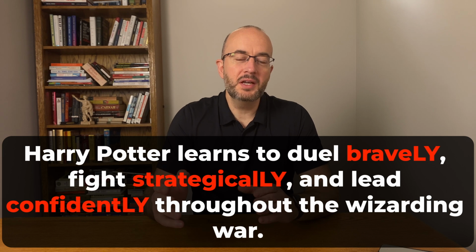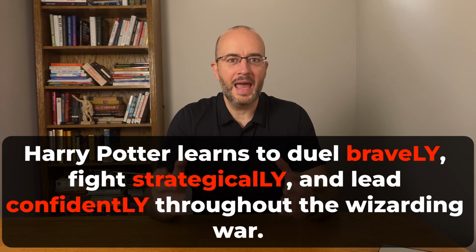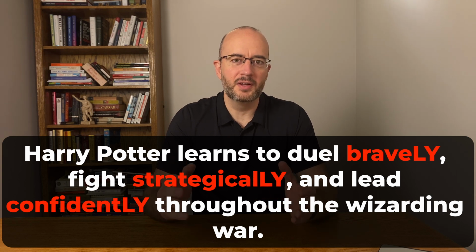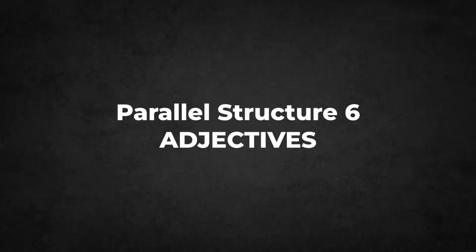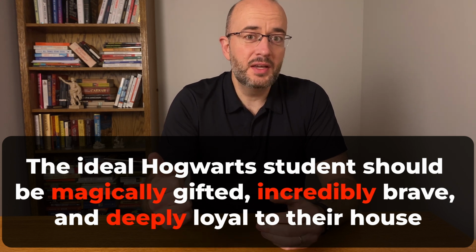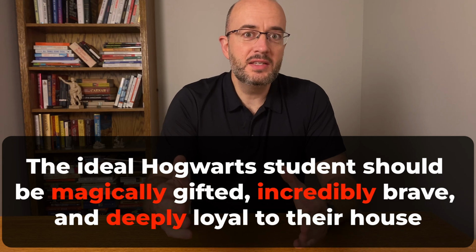So if you look on screen, you may notice immediately the ly adverbs: duel bravely, fight strategically, and lead confidently. All those nice ly endings to the adverbs give our 5th example good parallel structure. So number 6 actually deals with adjectives, how we describe nouns. So looking at the example on screen, we can see magically gifted, incredibly brave, and deeply loyal. So adjectives can be an easy way to use both parallel structure and add depth to your subtopics.